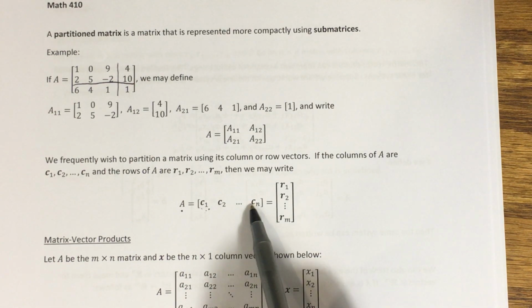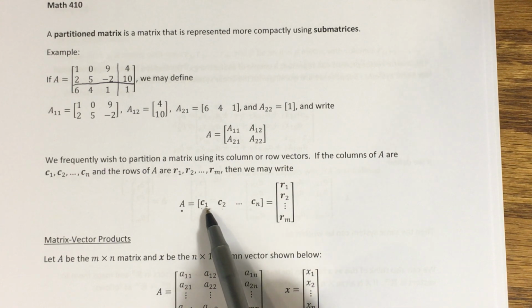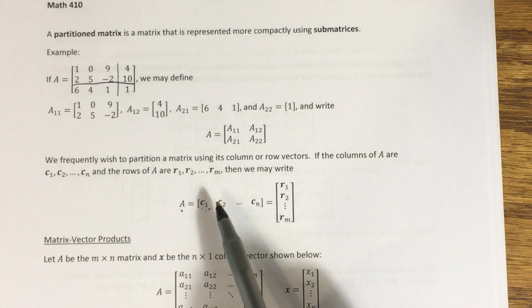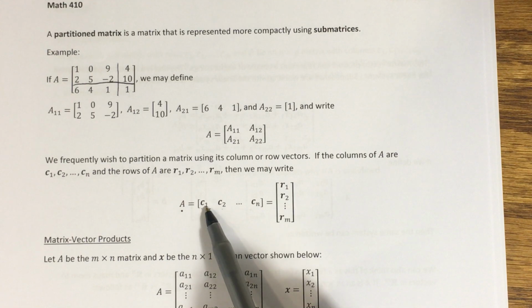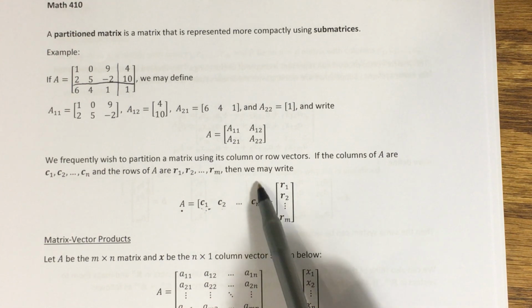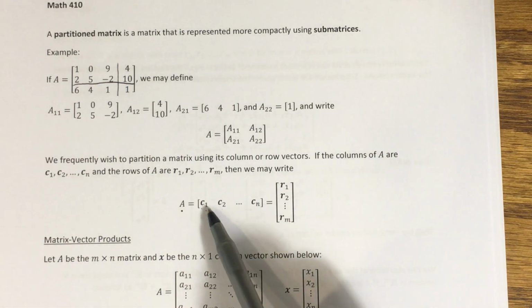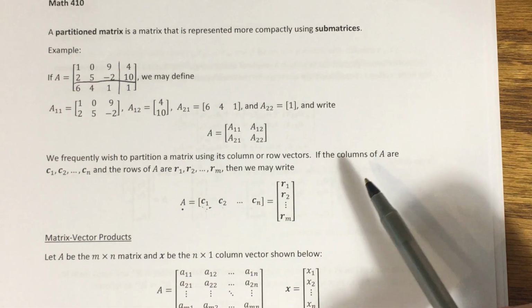Now, if you look at this matrix, it looks like a row vector. It looks like it's a 1xn matrix, but it's not. It's an mxn matrix, and that's because these are not entries. These represent entire columns. We're just not writing the columns out. Okay, so you have to remember that. The bold here is kind of our clue.